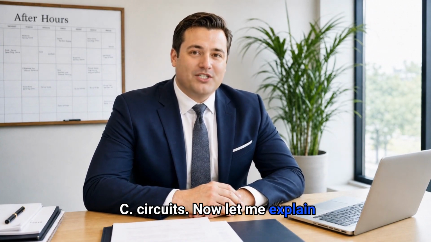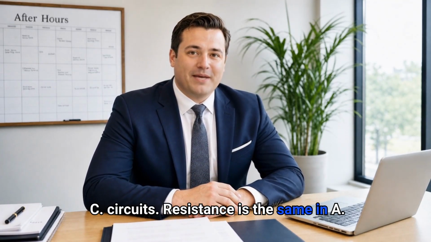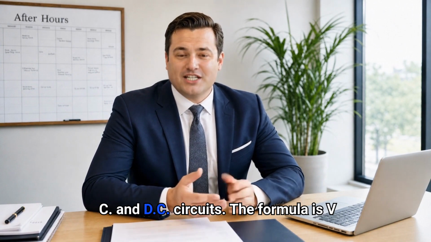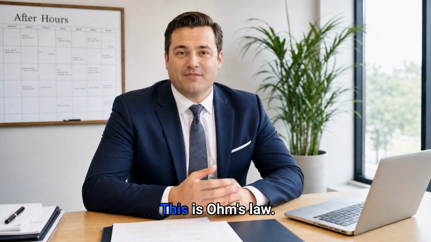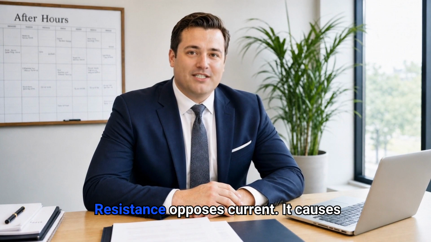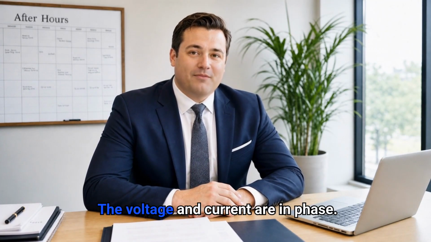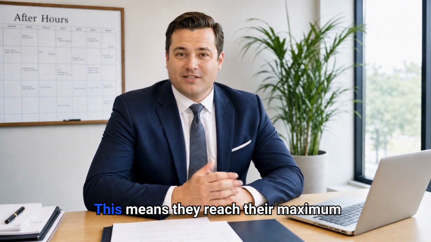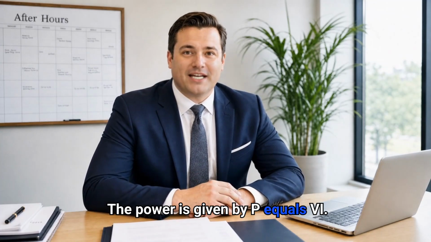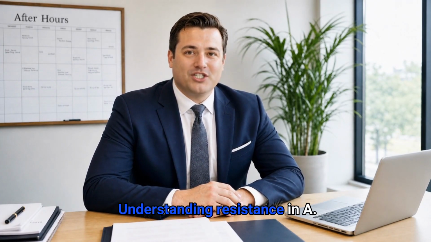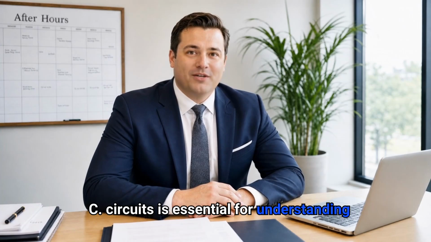Now, let me explain resistance in AC circuits. Resistance is the same in AC and DC circuits. The formula is V equals IR. This is Ohm's law. Resistance opposes current. It causes energy loss as heat. The voltage and current are in phase. This means they reach their maximum at the same time. The power is given by P equals VI. Understanding resistance in AC circuits is essential for understanding circuit behavior.